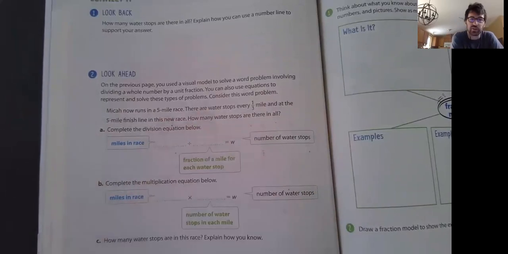Let's go ahead and look at number 2 though, okay? It says, on the previous page, you used a visual model to solve word problems involving dividing a whole number into unit fractions. You can also use equations to represent and solve these types of problems. Consider these word problems, okay? Mike runs a 5-mile race. There are water stops every 1/3 of a mile, and at the 5-mile finish line of the race. How many water stops are there in all?